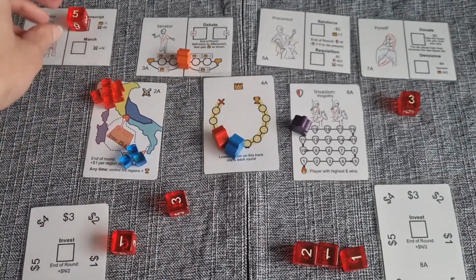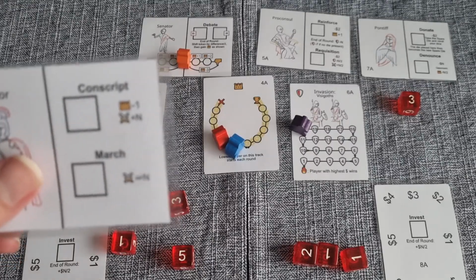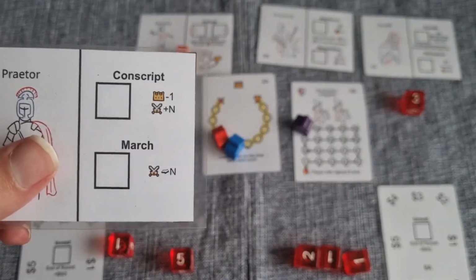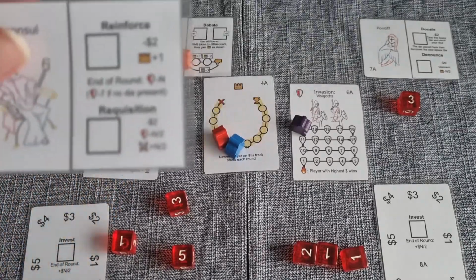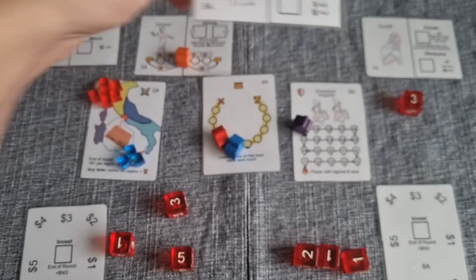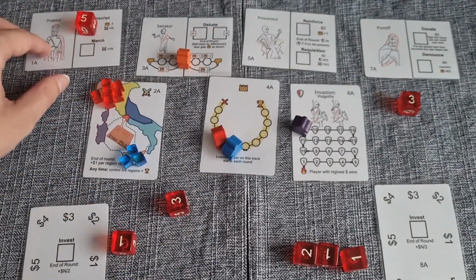You'll see the N icon on many of these abilities. This shows that the strength of the action depends on the value of the die placed. Similarly, N over 2 refers to half of the die's value rounded up. My opponent might also want to take the conscript action, but it's currently occupied by my die.